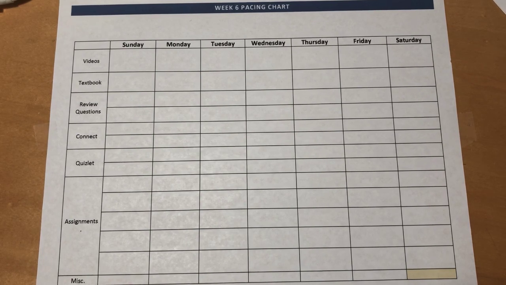One of the most important things you can do is be able to look at your syllabus and plan out your week so that you're not doing everything at the last minute on the last day, because not only is that very stressful, it's also not a really great way to learn. We want to make sure that we space out all of our activities so that you're doing a little bit every day and then practicing it and reviewing it as we go through the week.